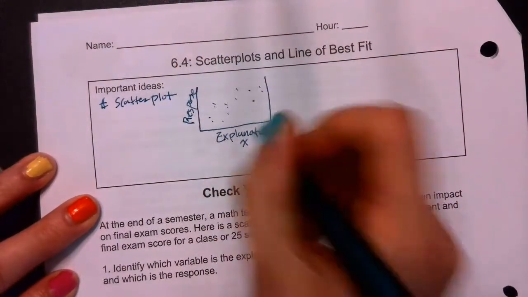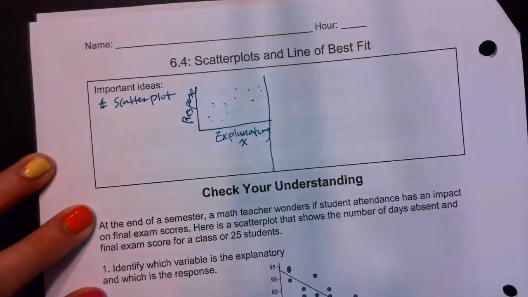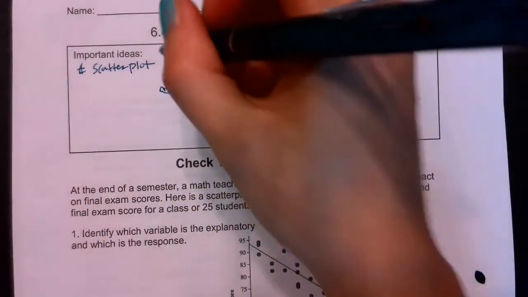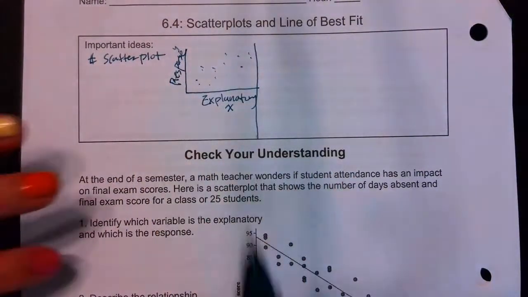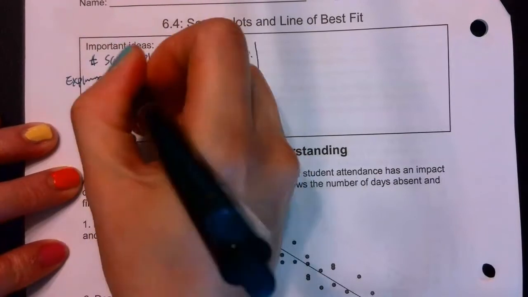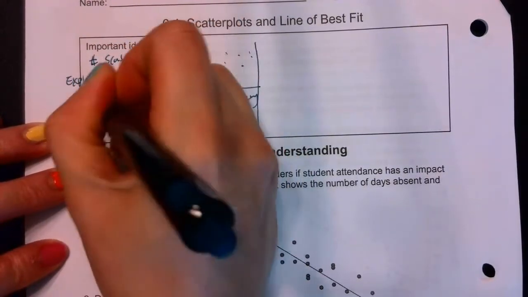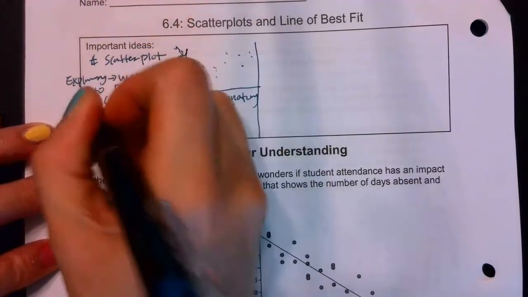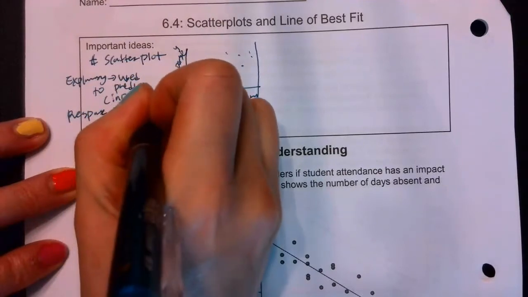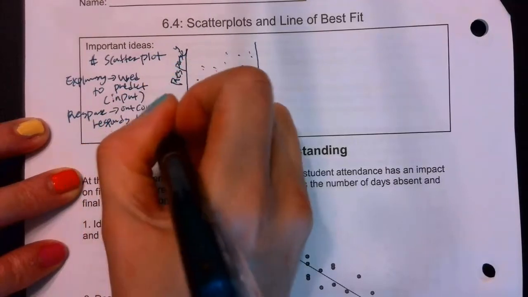So the x was, I don't need you to tell me anything. Explanatory. All right, give me 1 second. Okay, sorry about that. So yeah, explanatory is the x. Usually the response is the y. That's how you can think about it. Explanatory is what's used to predict, in other words, the input. That's another way you can think about it. Response is the outcome. It responds to explanatory output.